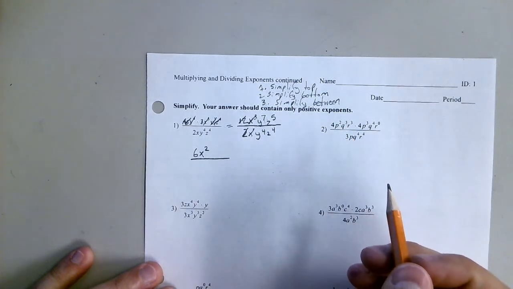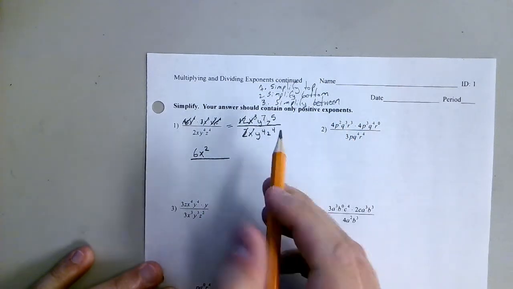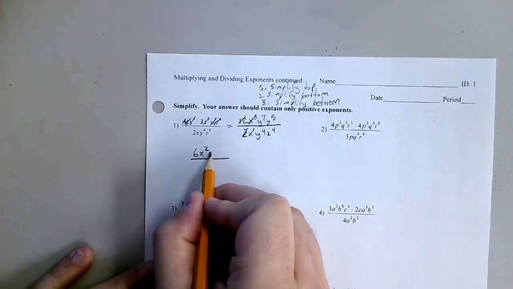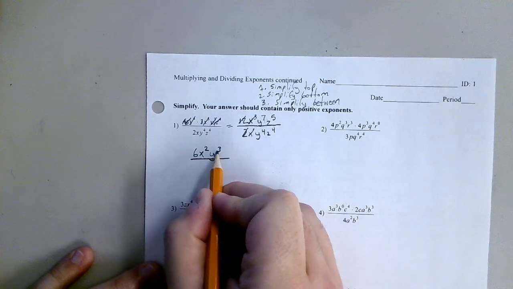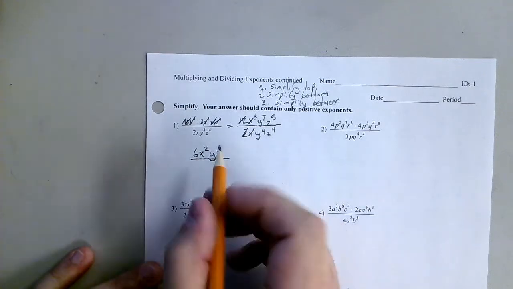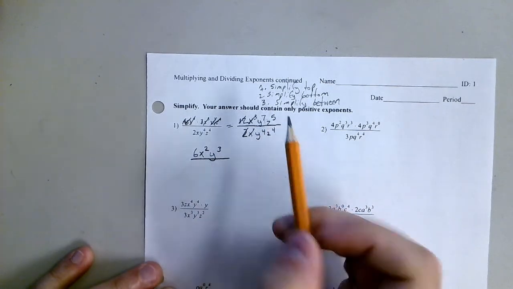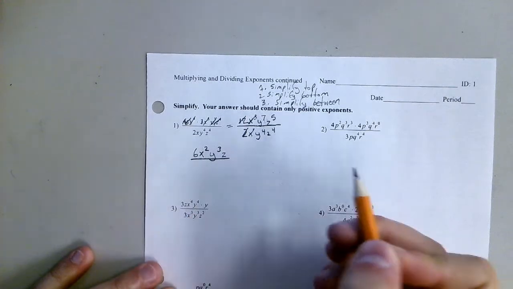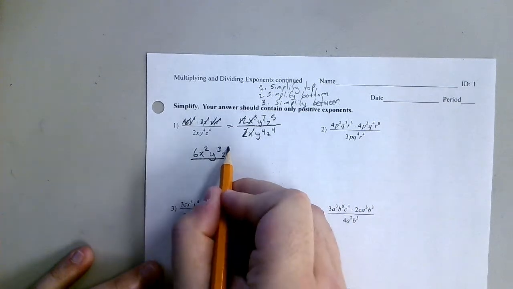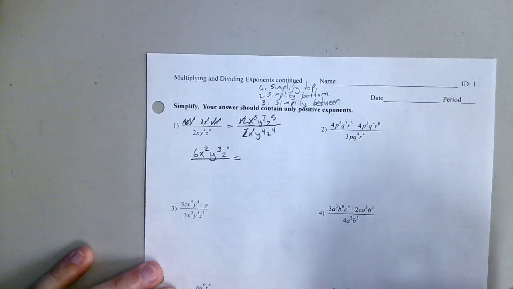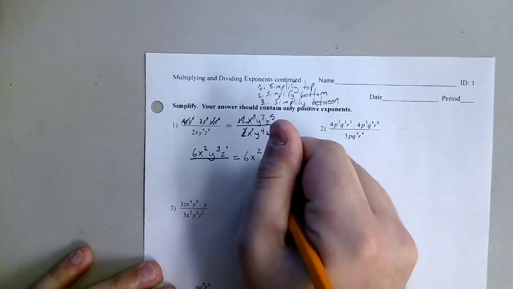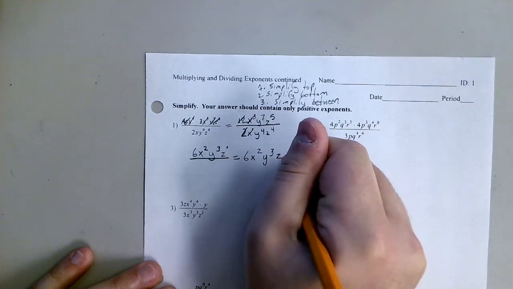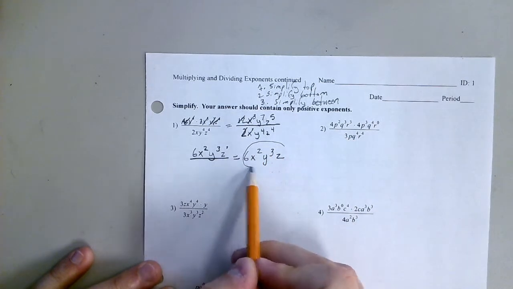Same thing with the y's. Where are there more y's? There's more up top. How many more are there up top? 4 into 7 is 3 more. And then z's, same thing. There's more up top. How many more? Just 1 more. So I actually didn't need that bottom fraction bar there, so I can just clean this up. 6x squared y to the 3rd z is my final answer there.